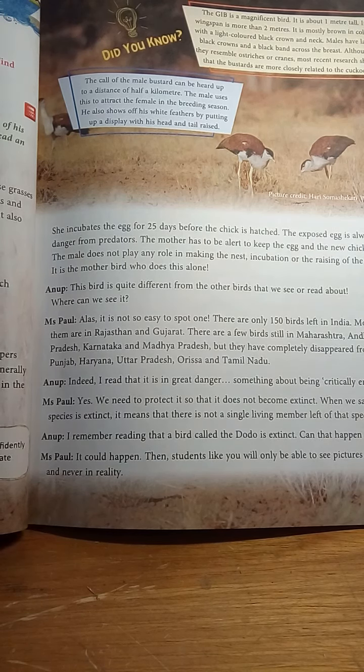Okay, now question number 4. How do high tension electric wires affect the GIB? Now we know from the lesson that the GIBs mostly live on the ground. They walk about the ground. So if there are any high tension electric wires planted in the place where it resides, it can simply dash against it and get electrocuted.